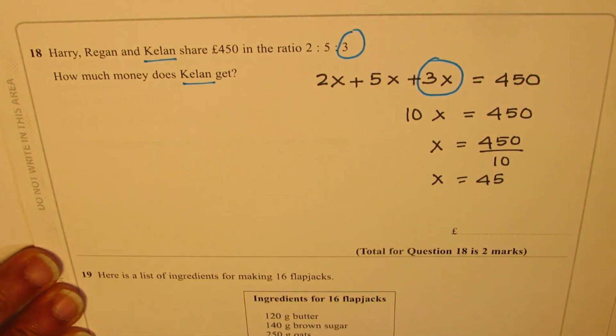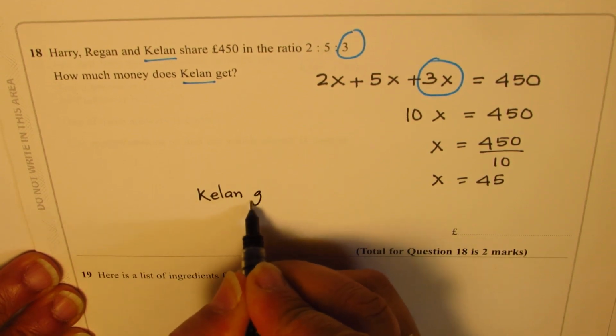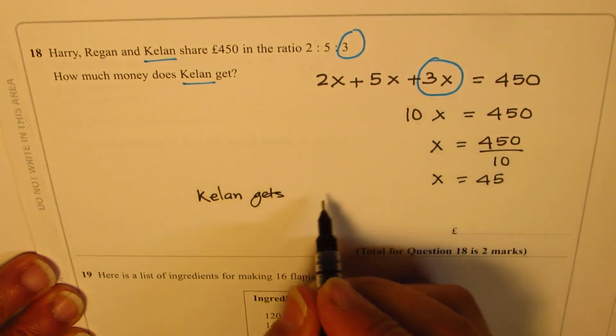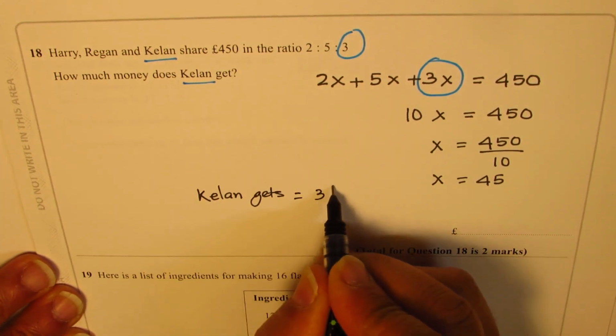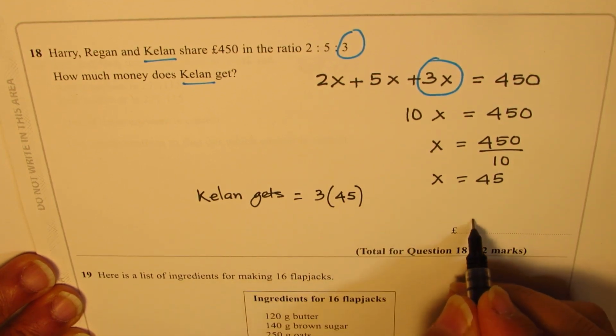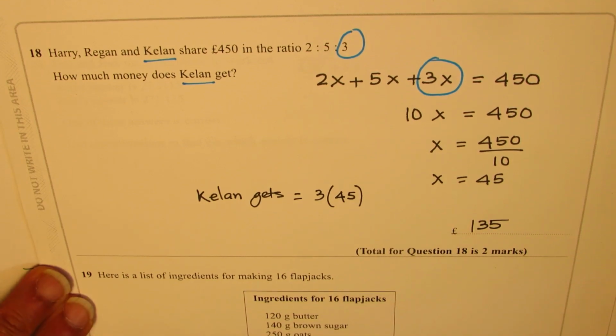So now we can write down that Kalen gets 3 times x, right? 3 times x means 3 times 45. Correct? So that is equal to 135 pounds. So that is how we are going to answer it.